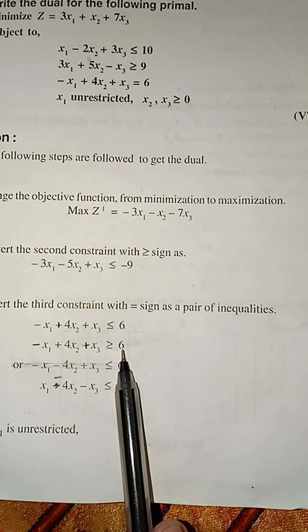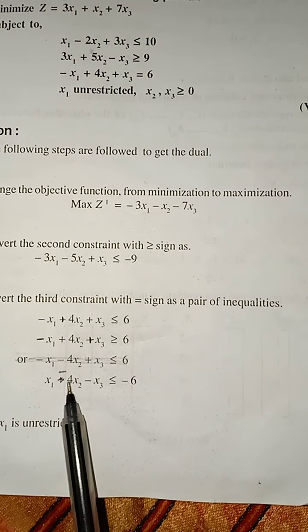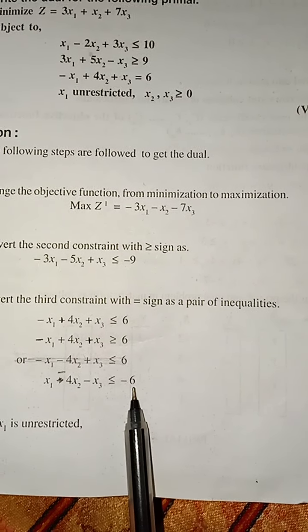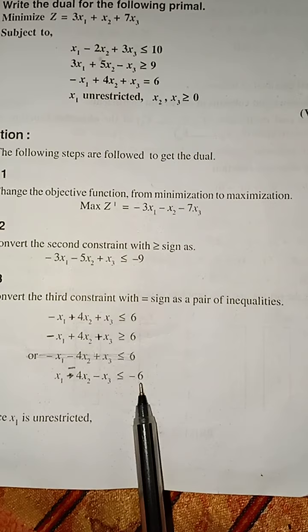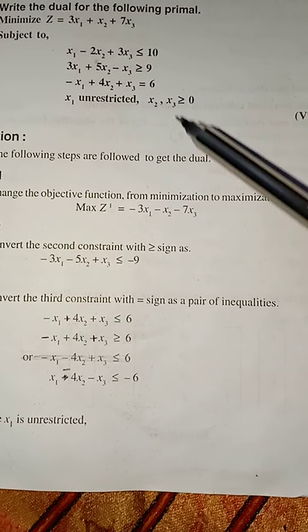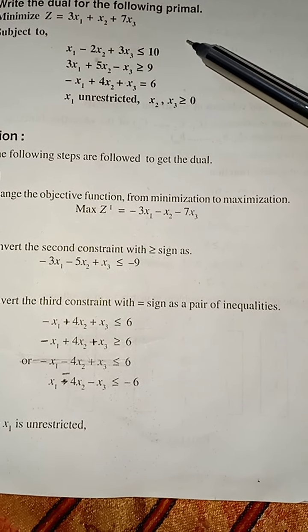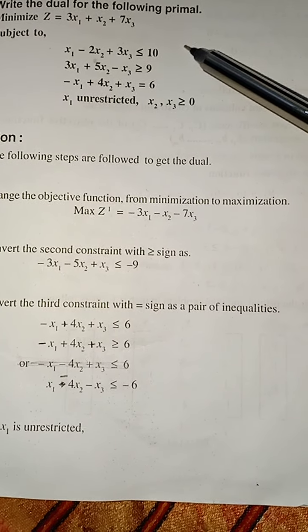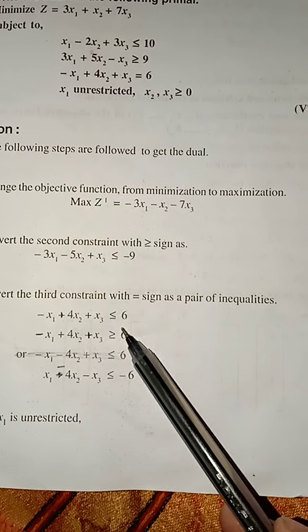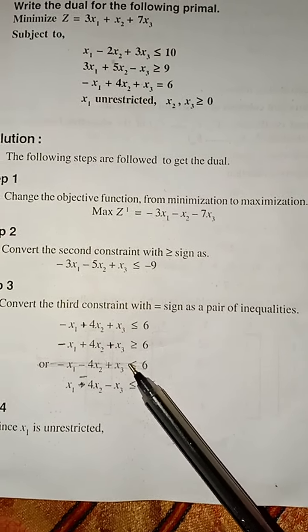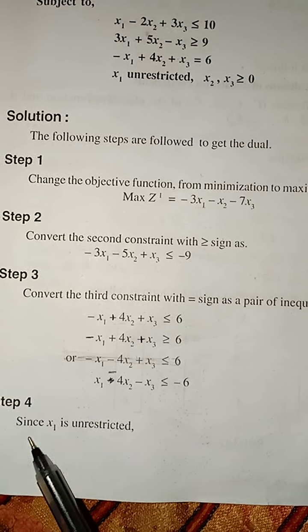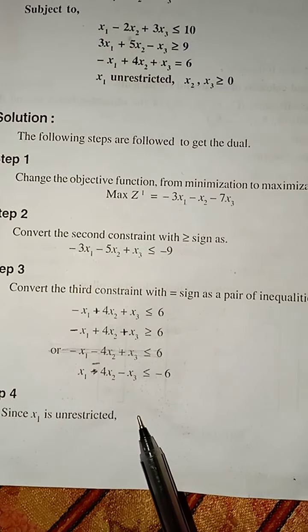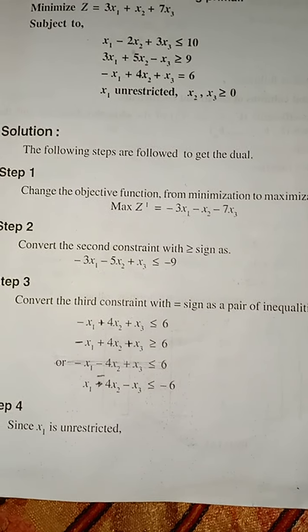So after multiplying by minus 1, you get x1 minus 4x2 minus x3 is less than or equal to 6. So now all the equations are in the standard form. This first one was already in standard form, the second one you have changed, and the third one also you have changed. Now the next step is, since x1 is unrestricted, what do you mean by unrestricted?